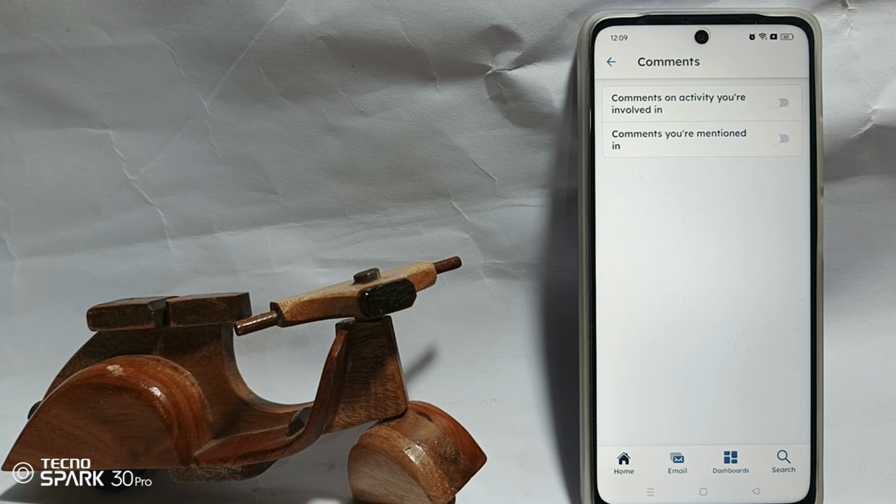So that's it, the tutorial on how to turn off comments on activity you are involved in on the HubSpot application.